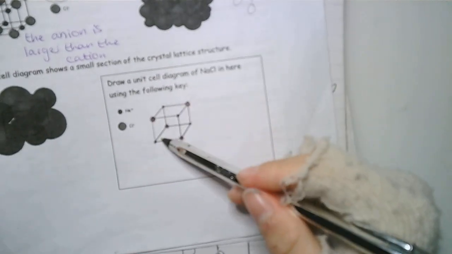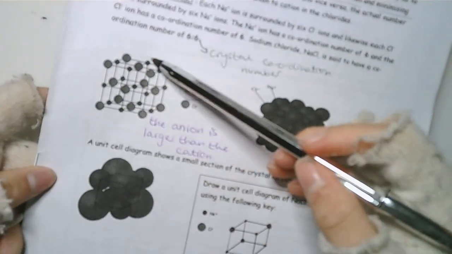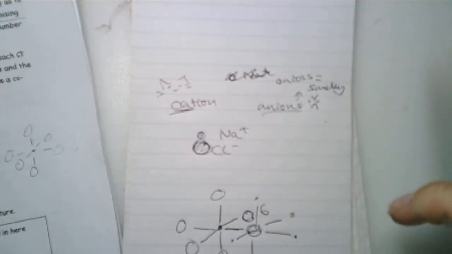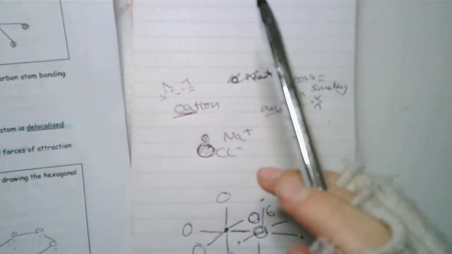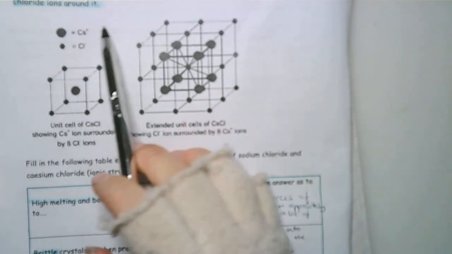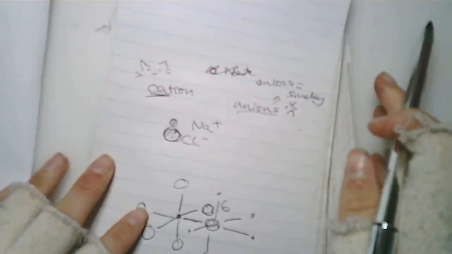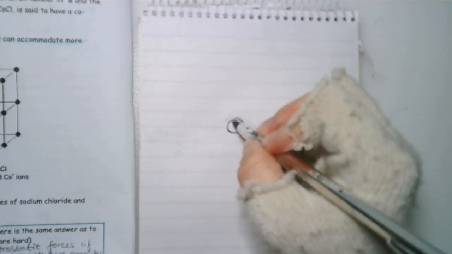Now, you can get asked to draw the unit cell of it, which would just be this tiny bit, rather than the whole thing. Although they can ask you to draw the whole thing, so watch out. And generally, the cation is smaller than the anion. Although, in the case of cesium chloride, the cesium is the cation, and it is larger than the anion, rather than smaller. Because of that, it can fit more chloride ions around it, because it's a big ion.